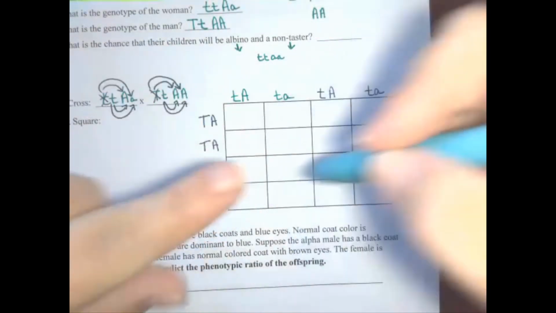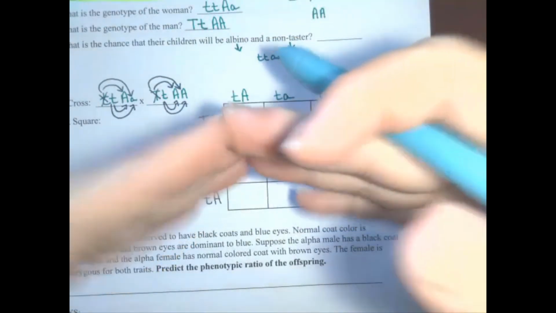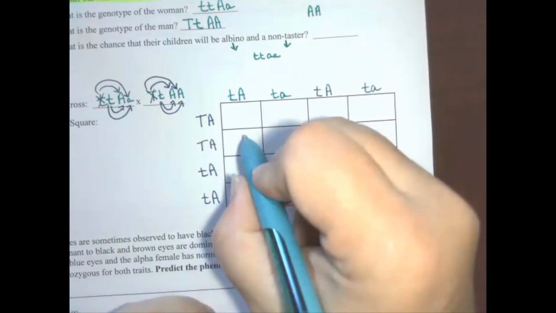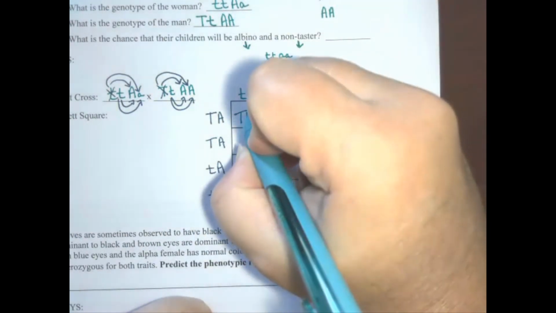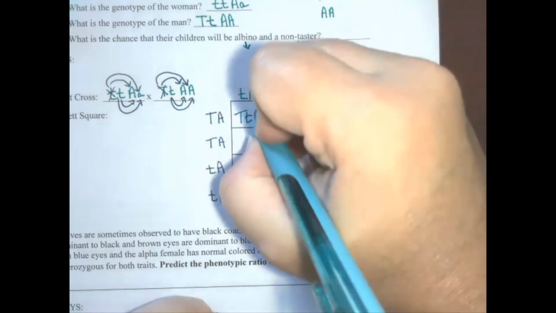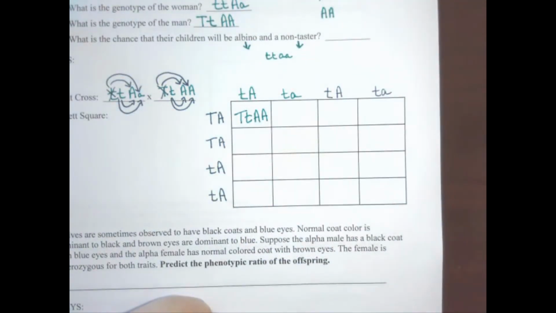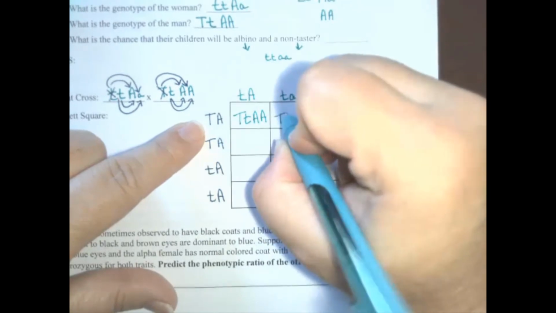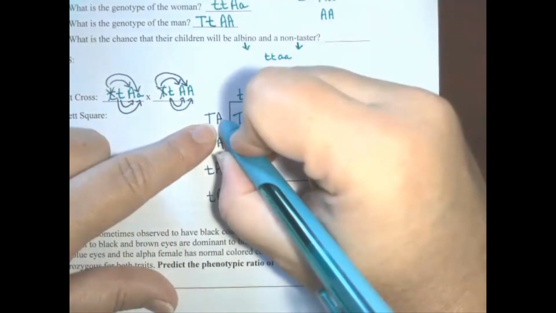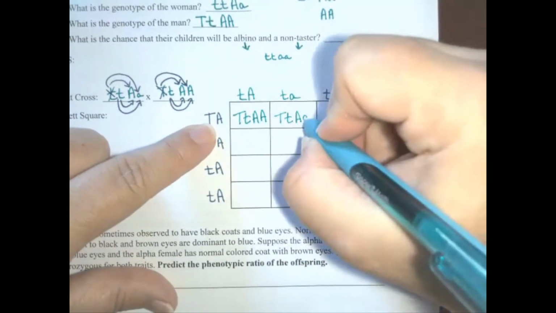So now what I'm going to do with this is put the letters together. T's go together, A's go together. Capital letters are always first. So in this first box, I'm going to put the big T, little t, big A, big A. The next box, I'm going to bring that big T over, little t down, big A over, little a down.